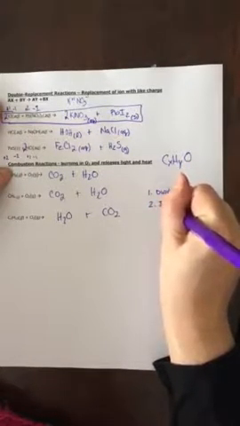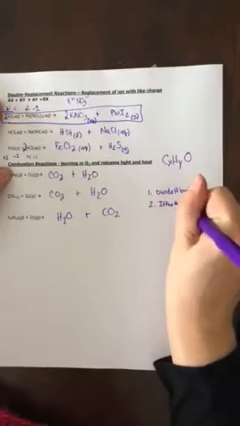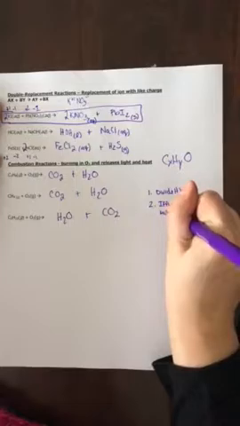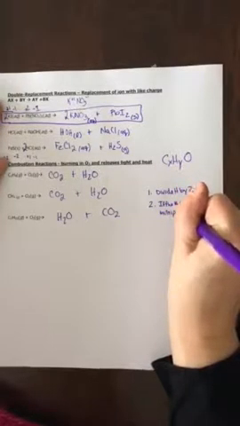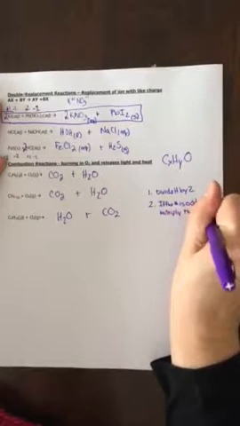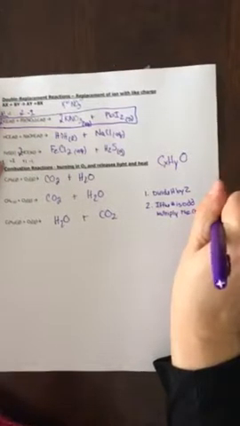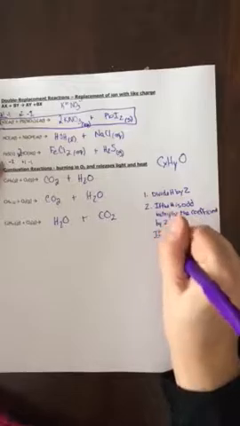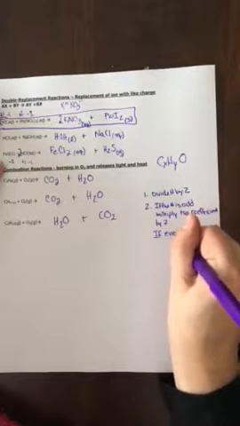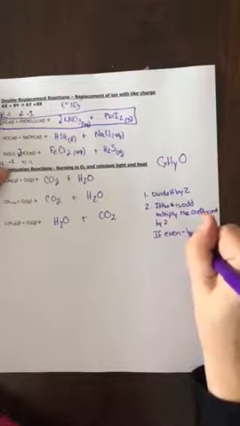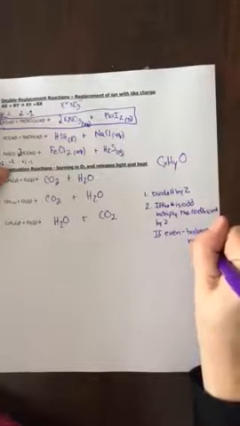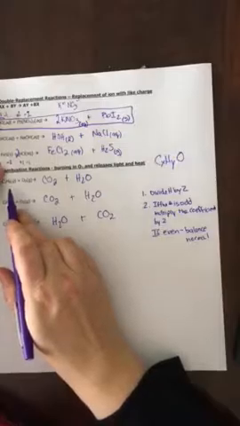If the number is odd, multiply the coefficient by 2. If even, balance normally. Okay, so I already did that. 8 divided by 2 is 4, so it's even. I'm going to balance normal.